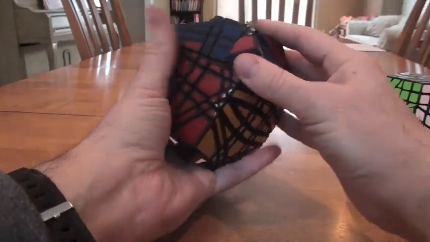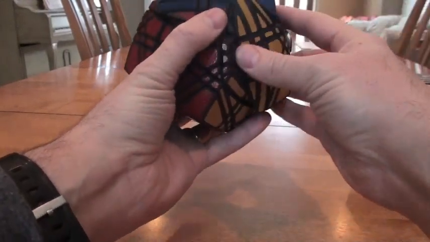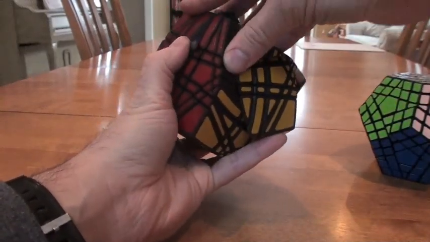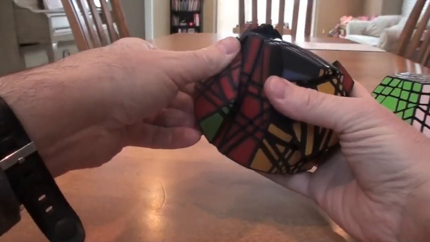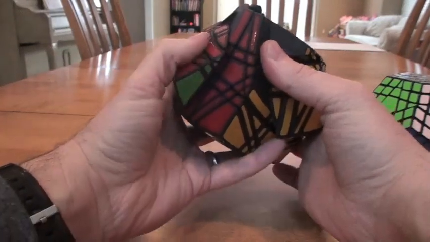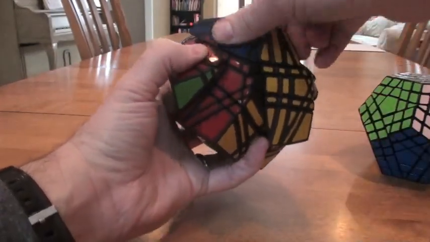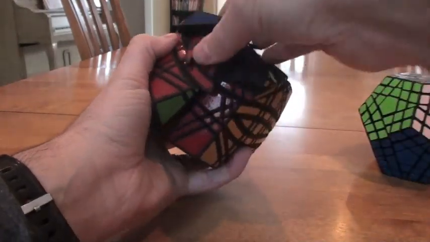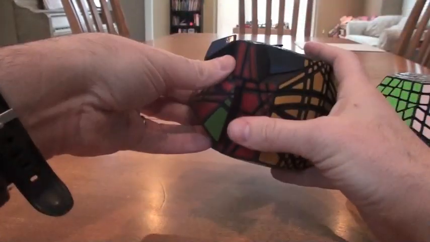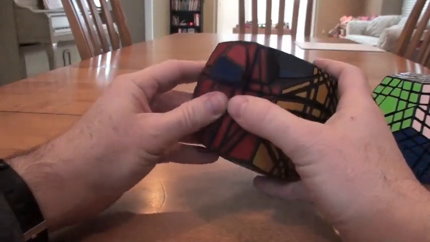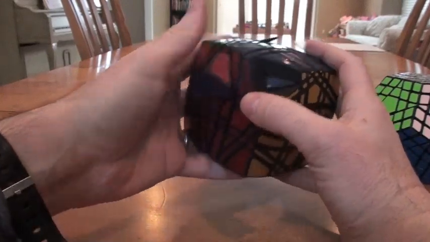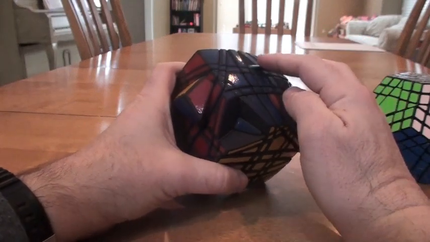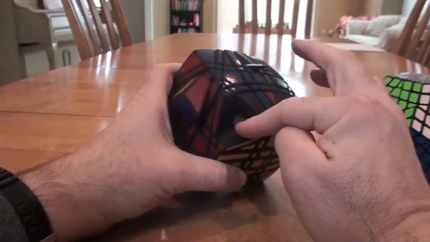And that's going to be 2U, R, 2UI, Li, 2U, Ri, 2UI, L. And then we see what we've got. We see that this is in place, which is good. This appears to be in place. This is not, and this is not.